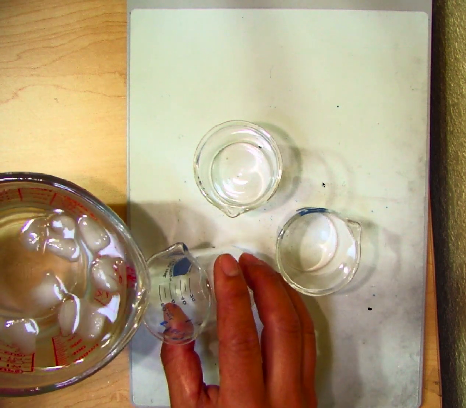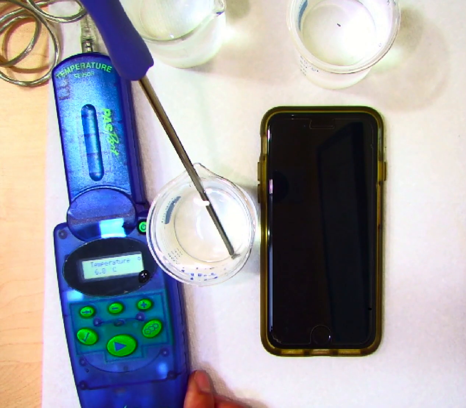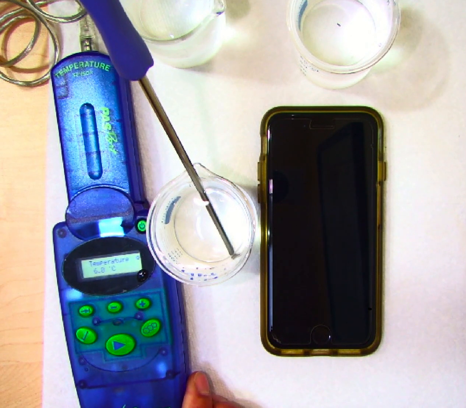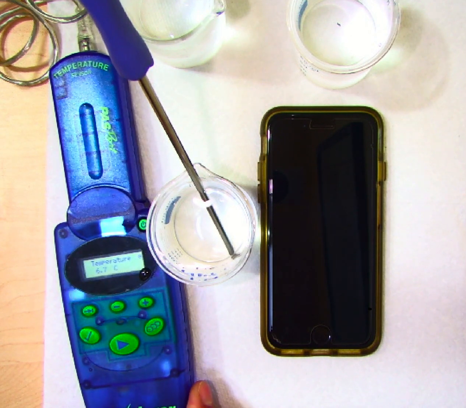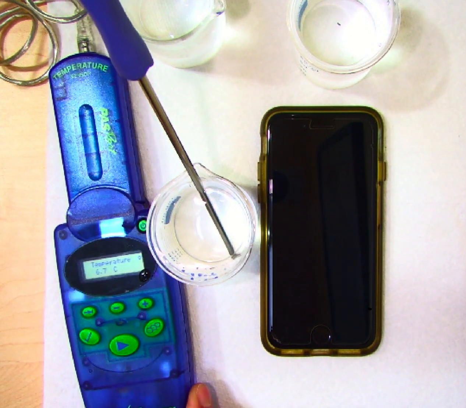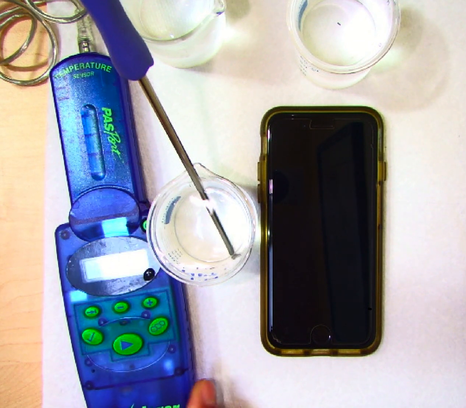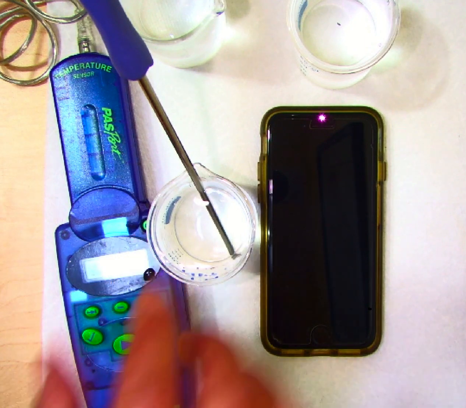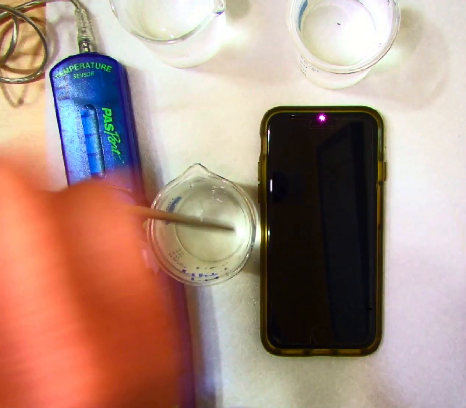So I'm going to pour some cold water. Here I've set up a thermometer with the cold water. You can see the temperature's dropping, around 6.7. It's kind of stabilizing there, so this is 6.6. So let's go with 6.6. We'll stop this here, and that'll be our first cold water experiment.